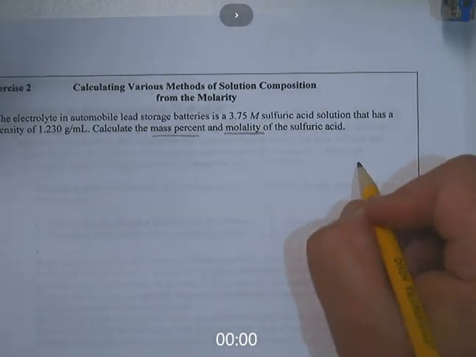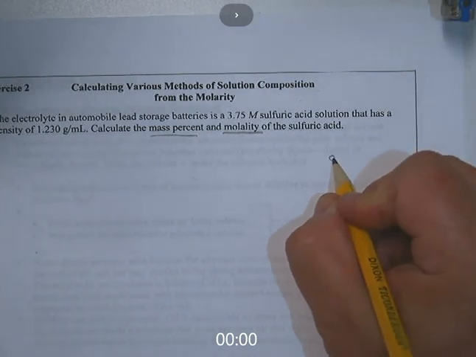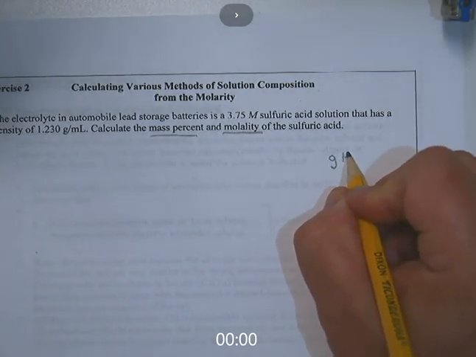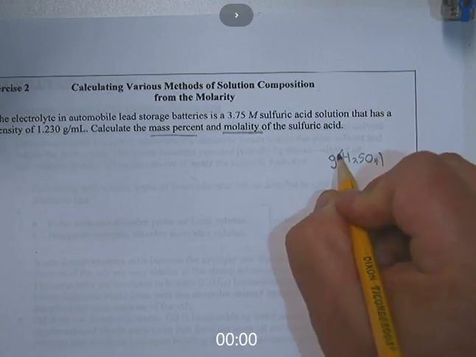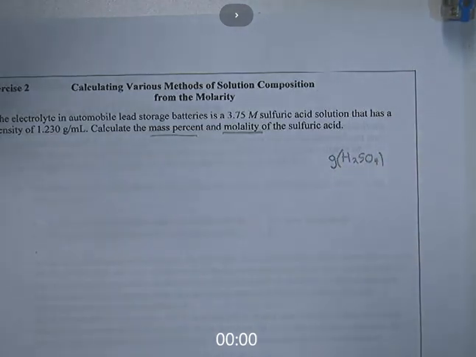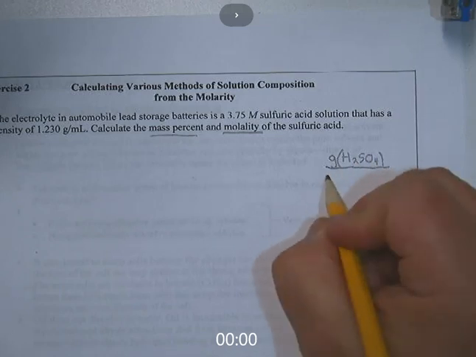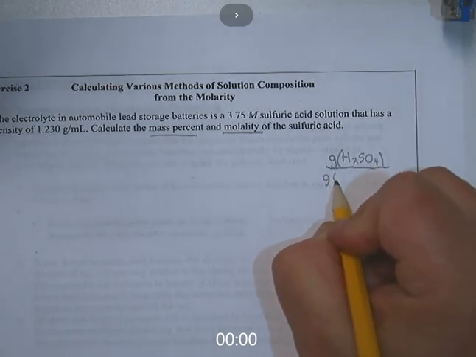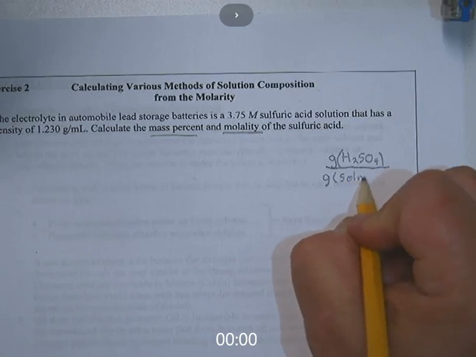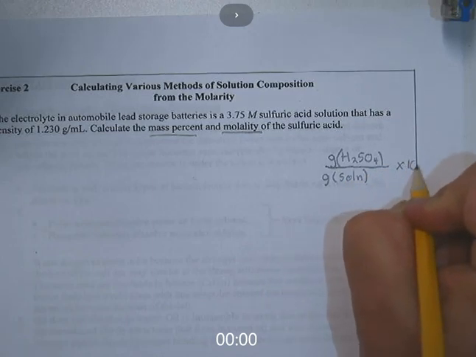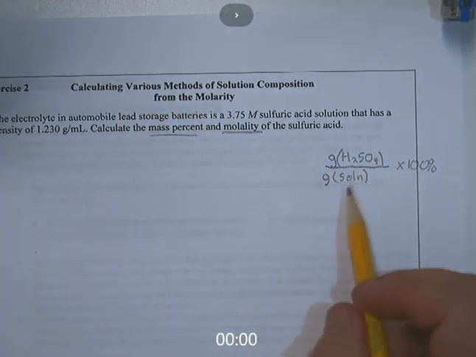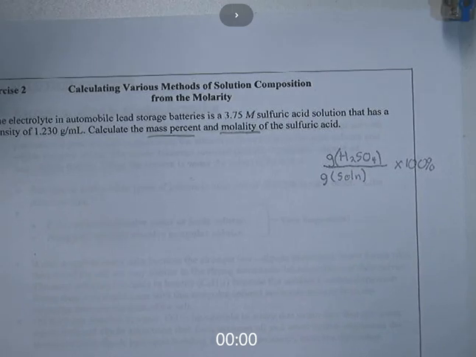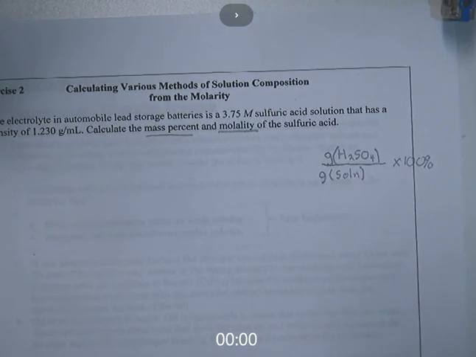So what we know we're looking for at the end is grams of H2SO4. And you may be saying, oh my gosh, how do I know that sulfuric acid is H2SO4? You'll learn it by the end of this week, okay? Over grams of solution. I could write H2SO4 plus H2O, but we're just going to write solution, SOLN. And then it's times 100%. Okay, there you go. So you need to manipulate the units, the information you have up here, so you end up with grams of H2SO4 over grams of solution.